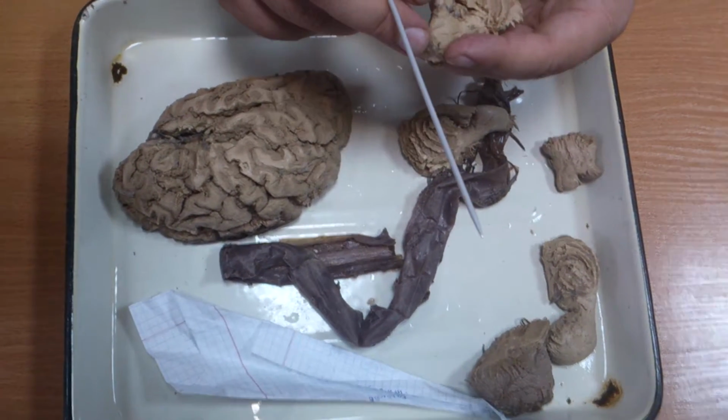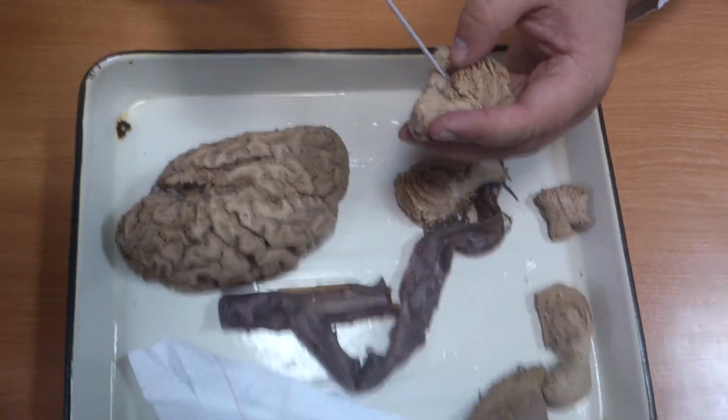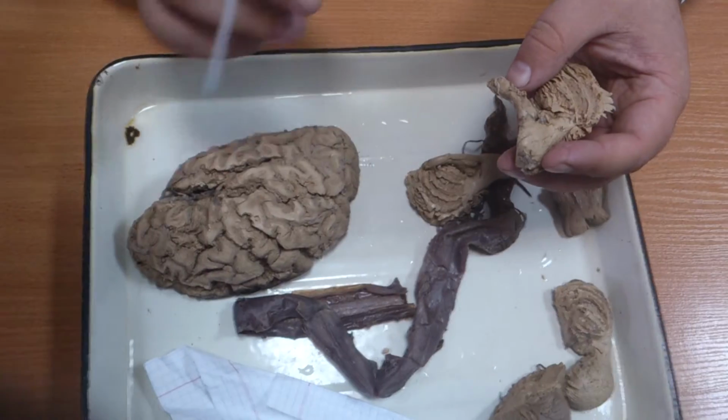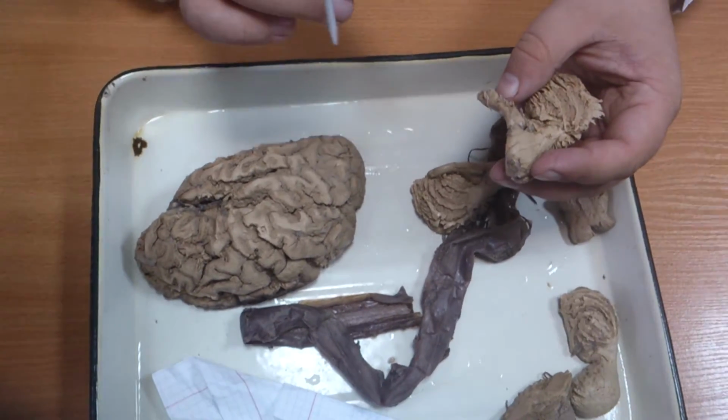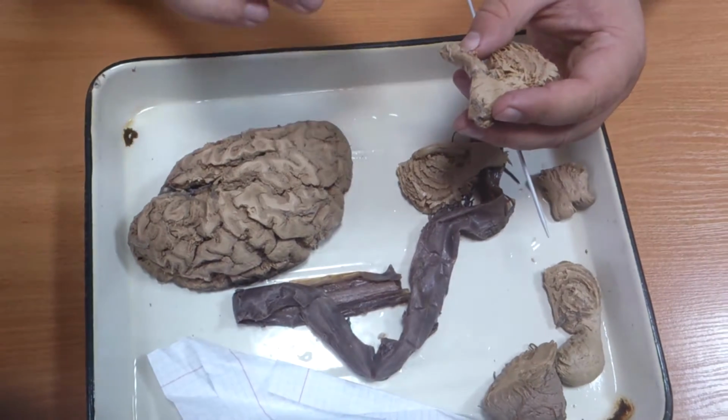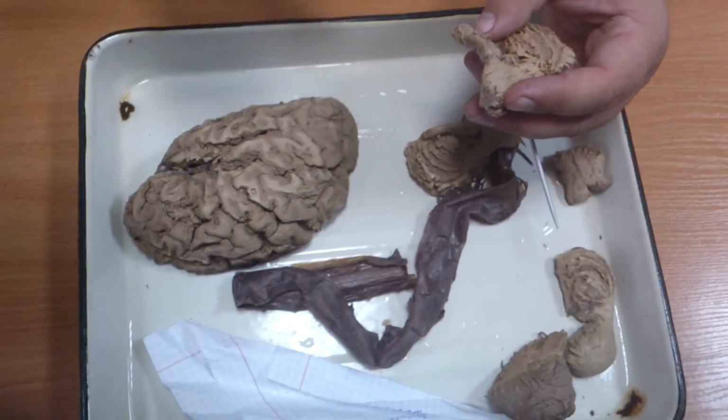And this flocculus is joined together with nodulus, impossible to see but necessary to know. Flocculus and nodulus together form the floccular nodular system.